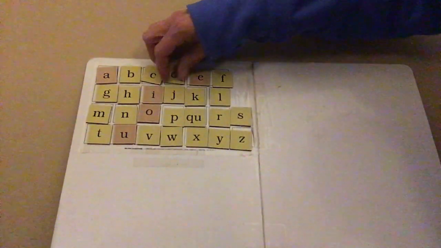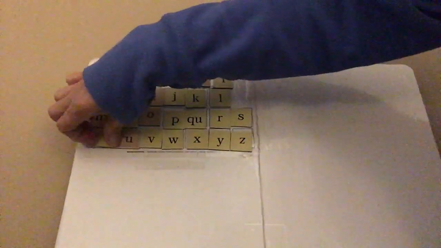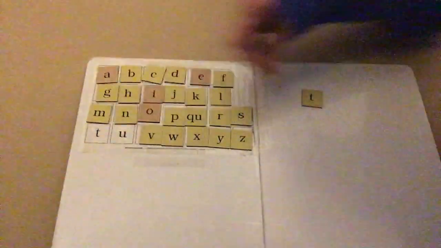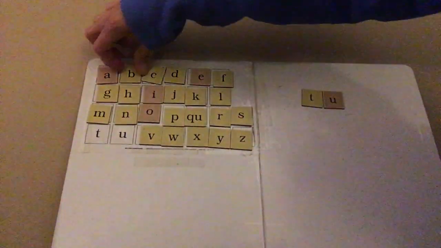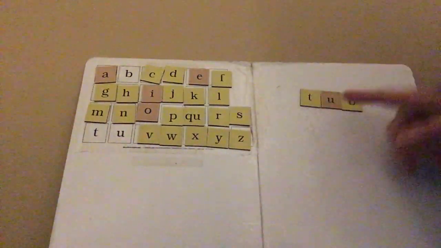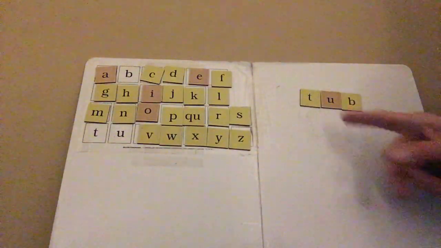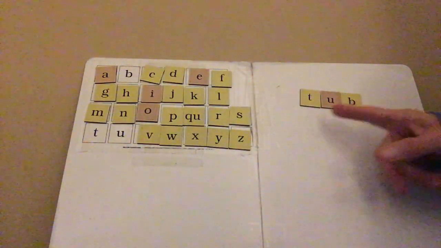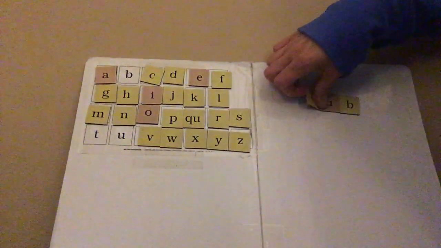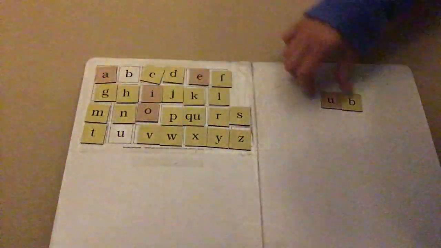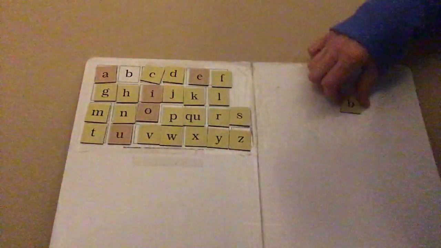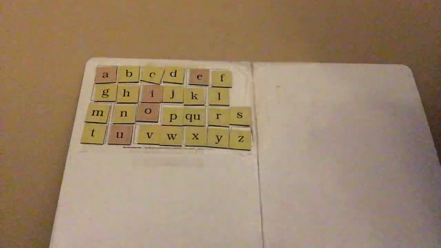And the last word. Ready, go. Very good. Tub. Kelsey had to put Susie in the tub the other day because Susie was filthy.